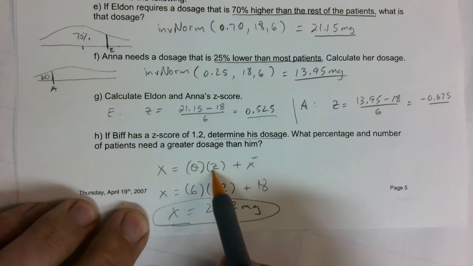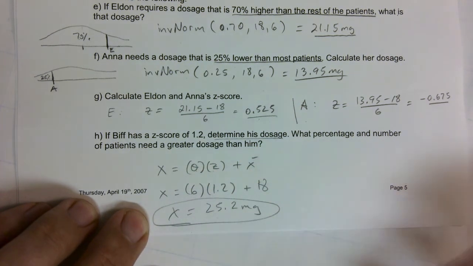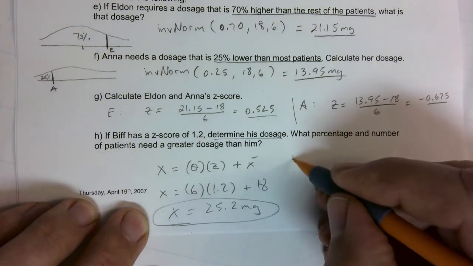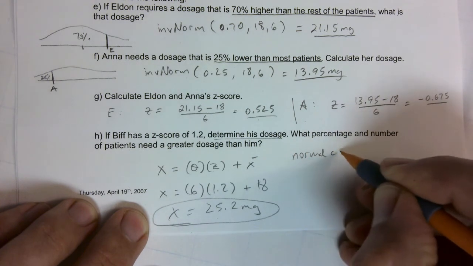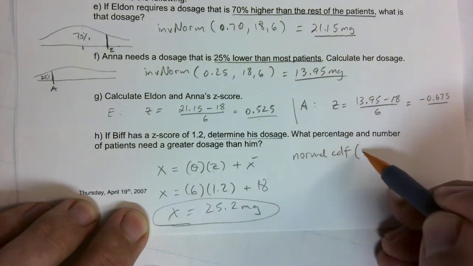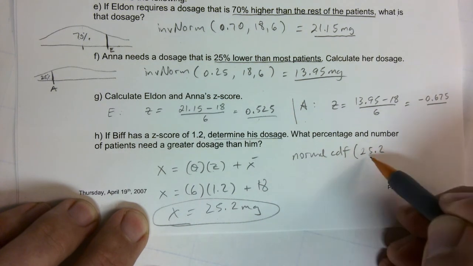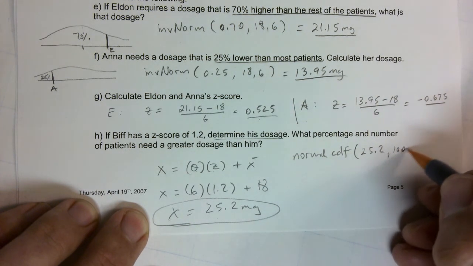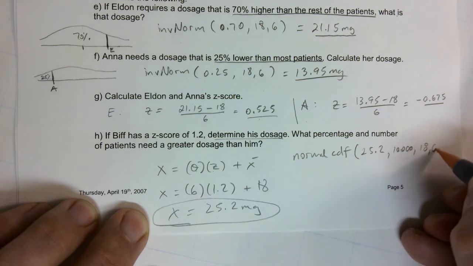Because you knew everything else, just figure it out that way. What percentage need a greater dosage than him? Well, we're going to say normal CDF, because we need percentage. We need greater than, right? For 25.2 to 10,000, we're going to go 18 and 6.